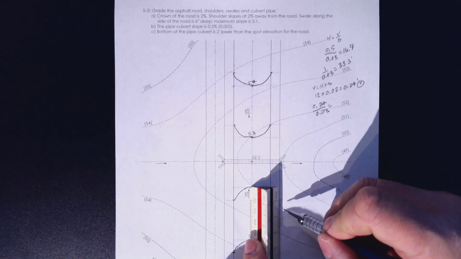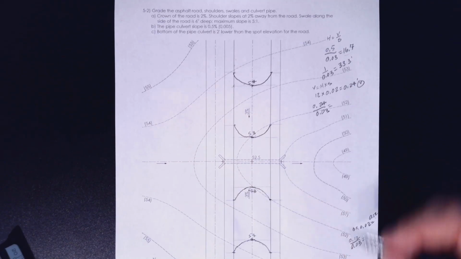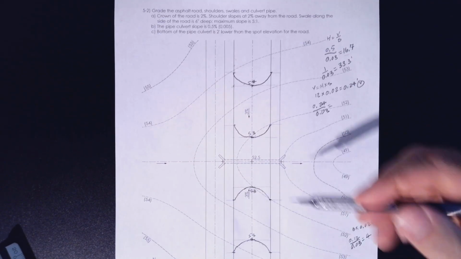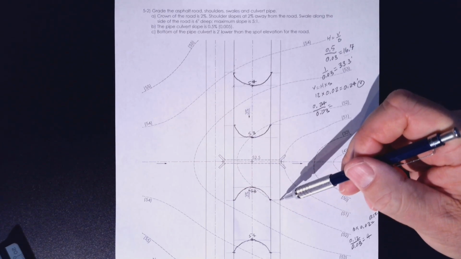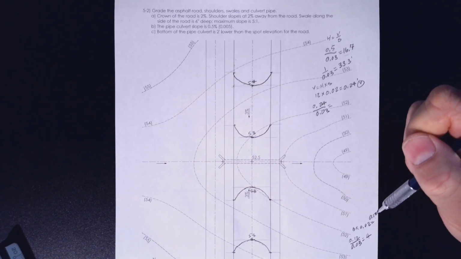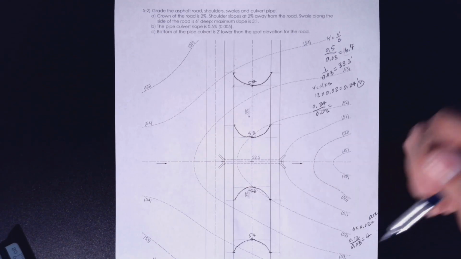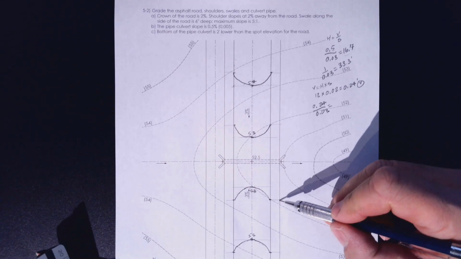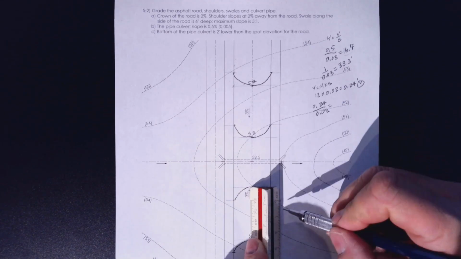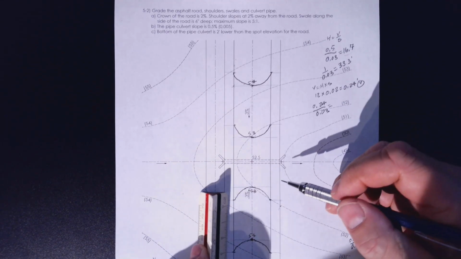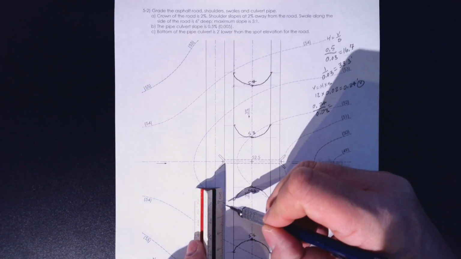So all we've got to do is go this direction now 4 feet. So we went down 2%, dropped 0.12 feet. Now we're going to go up 0.12 feet at 3%, and that's 4 feet. So we've got to go 4 feet horizontally. So we'll just draw those in real quick.